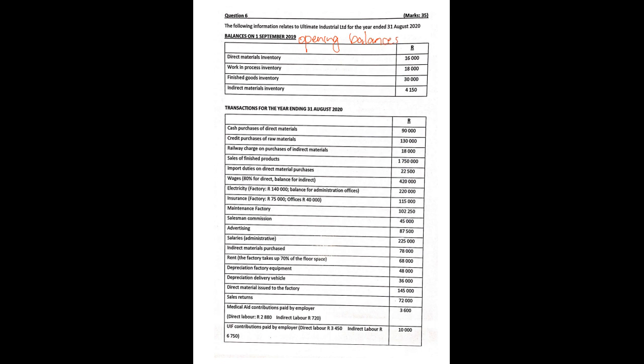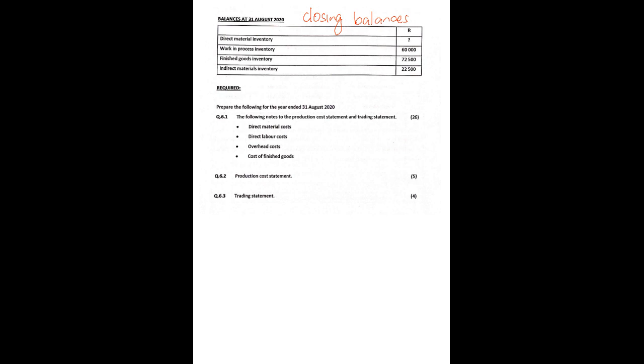So here you were asked, they said to you in the question, to prepare the following for the year ended 31st August 2020, and they asked you to prepare the following notes. There are only four notes to your production statement and your trading statement. That was the direct material cost note, the direct labor cost note, the overhead cost note, and the cost of finished goods. And then you also need to put together your production cost statement and your trading statement.